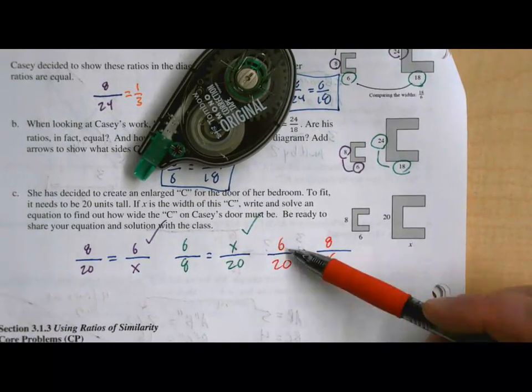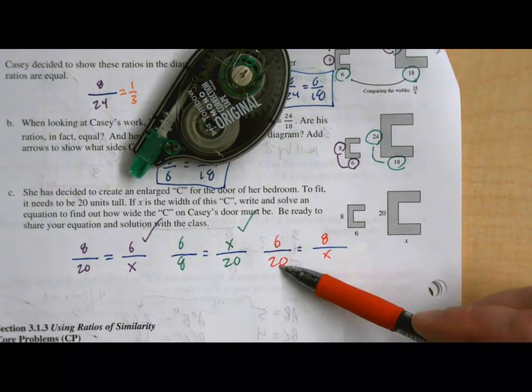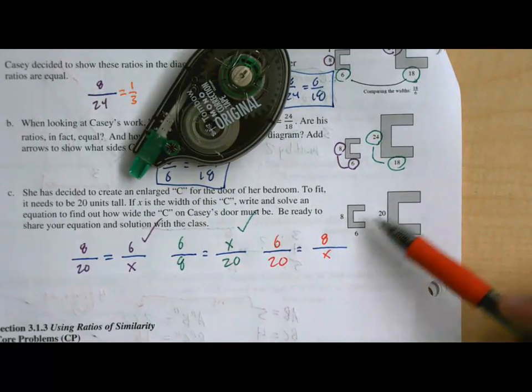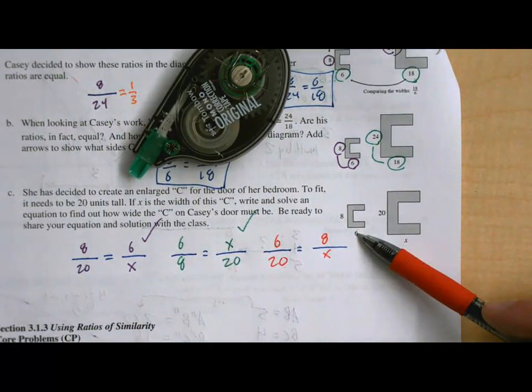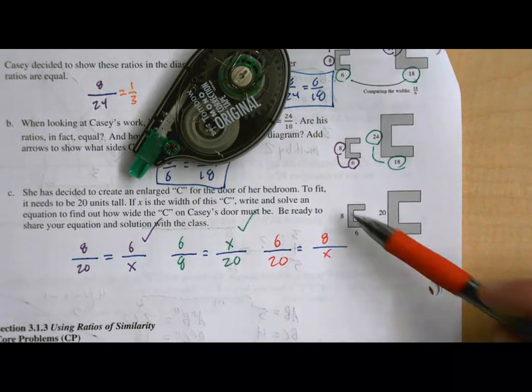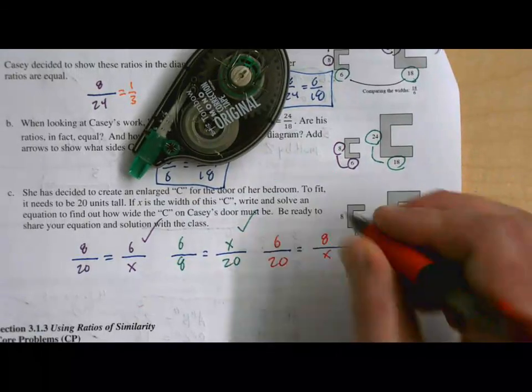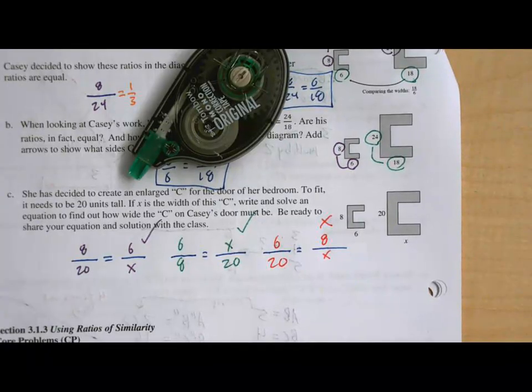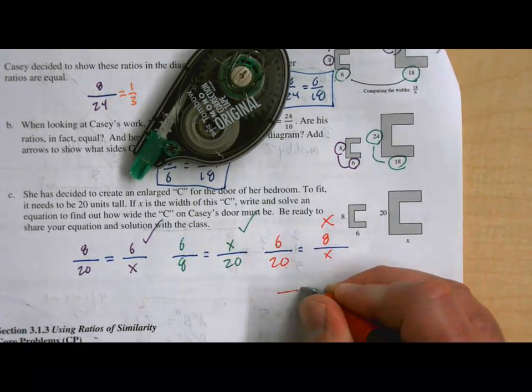So you said 6 and 20. What do those things have in common? I'd say they don't have anything in common. They don't. 6 and 20 aren't even from the same shape and they're not the same side. And what do 8 and x have in common? Nothing. This is a great example, a great non-example. Okay, excellent. Anybody have any other non-examples?